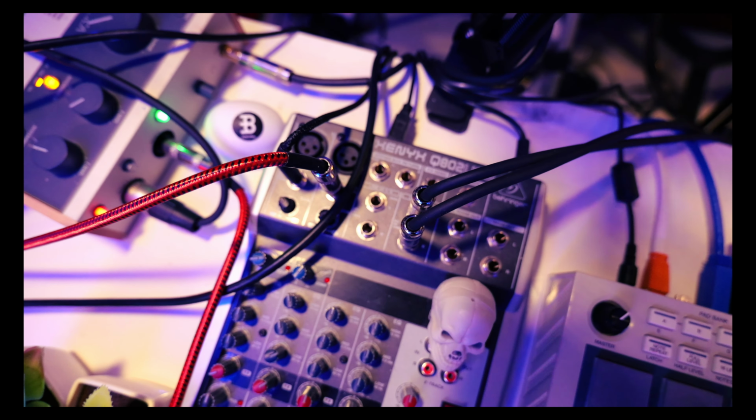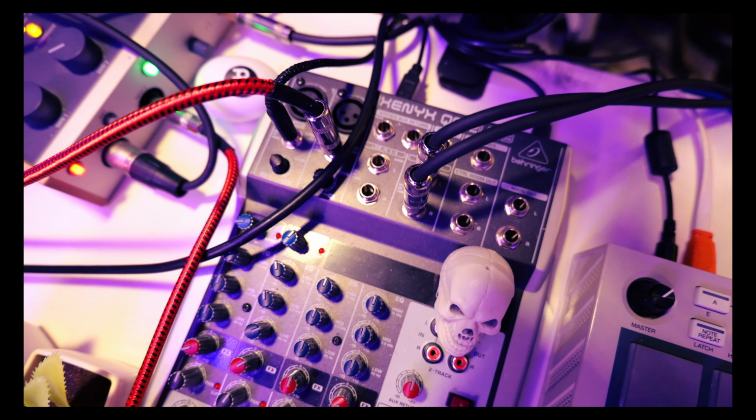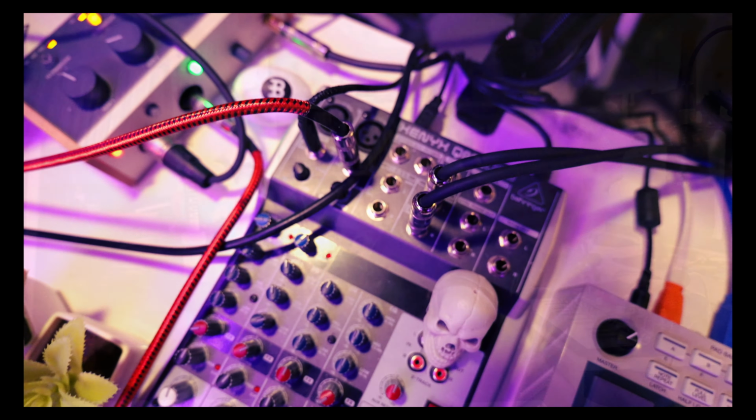So it's got 2 XLR inputs, and then it's got a stereo channel. So that's 1, 2, 3 together. This is an 8-channel mixer, okay? And then I have this Universal Audio Volt 276 here.